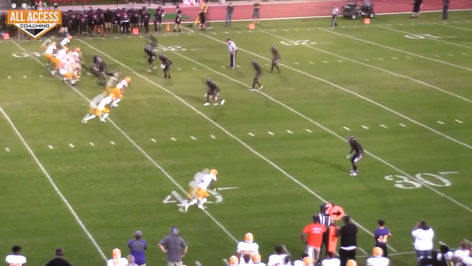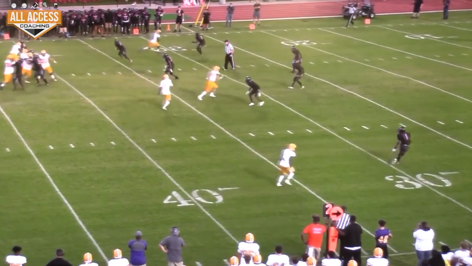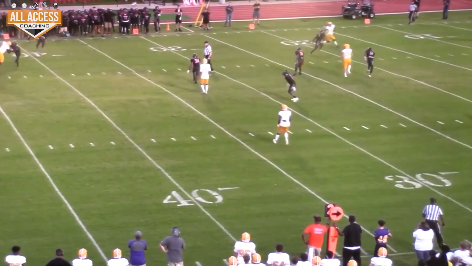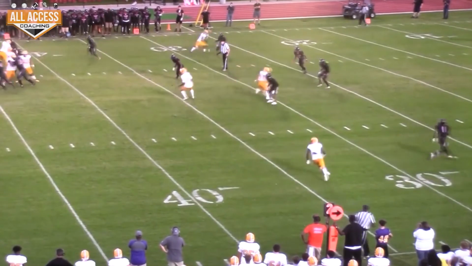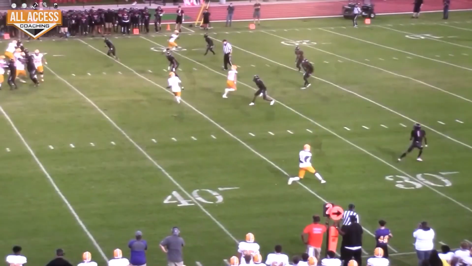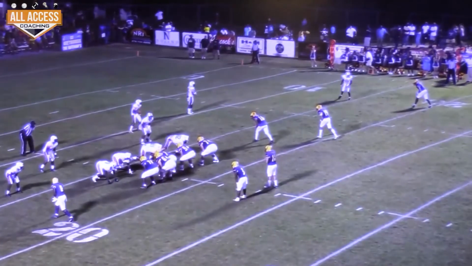Okay, same thing. Watch the weak safety into the boundary right there. He's inside the hash. He's cross-keying number 3. Number 3 crosses his face. Okay, the receiver, probably, that's a good corner. Probably the receiver, if we just throw a deep ball, the corner gets back in phase, he can knock it down, but it's back shoulder, so that guy can't ever find it. So that's a deeper version of it. Sometimes it's a rip throw. The quarterback has to kind of feel it, but as long as he doesn't overthrow it, then we're good.